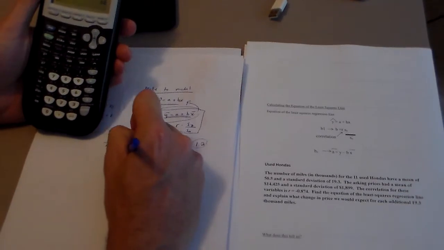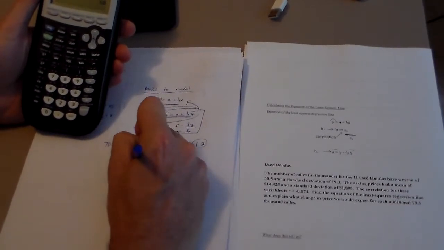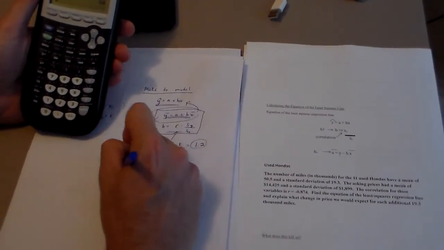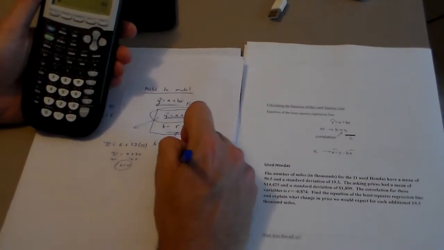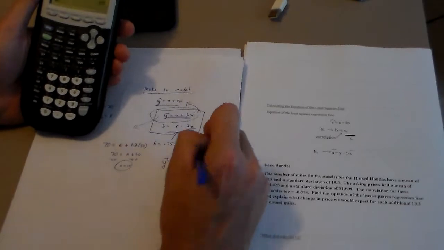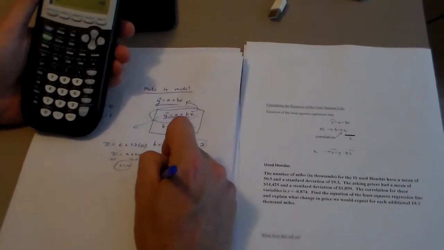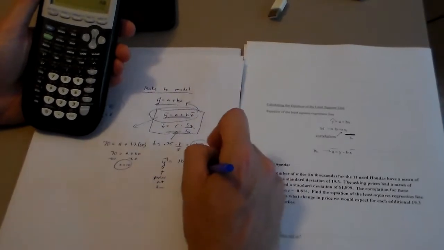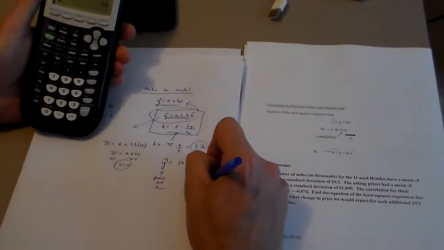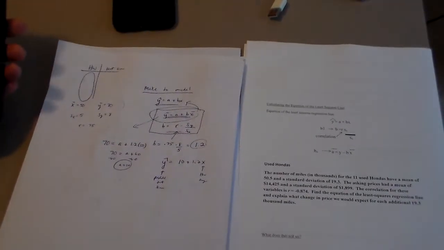So 70 equals A plus 60. Minus 60 minus 60, A is 10. Look at that. Y hat equals 10 plus 1.2 times X, where Y hat is the predicted test score and X is the homework average. Okay, we did it.